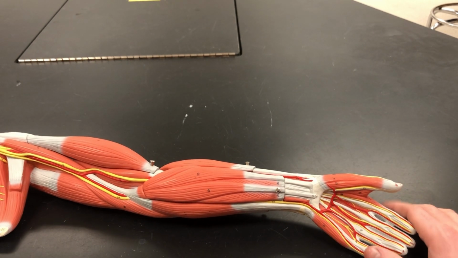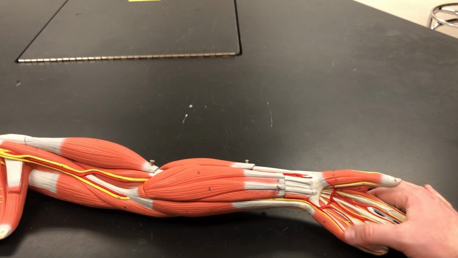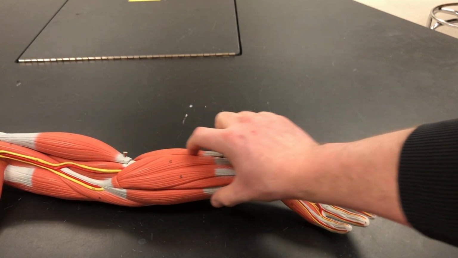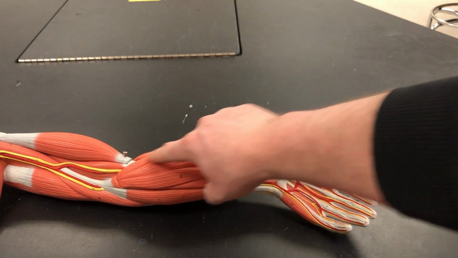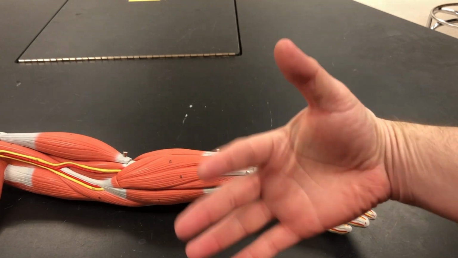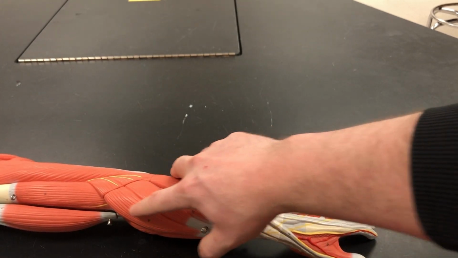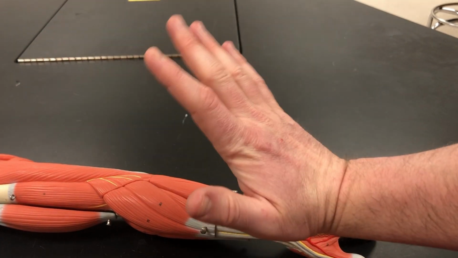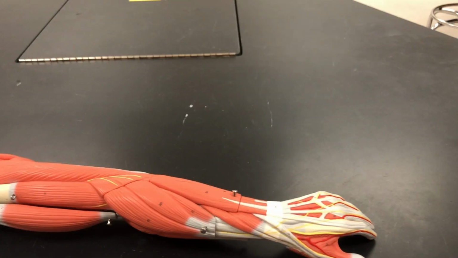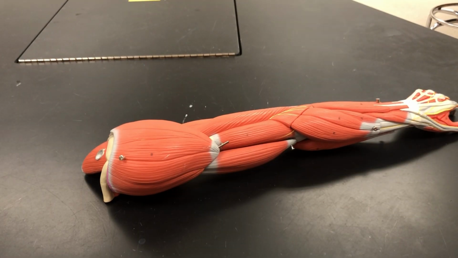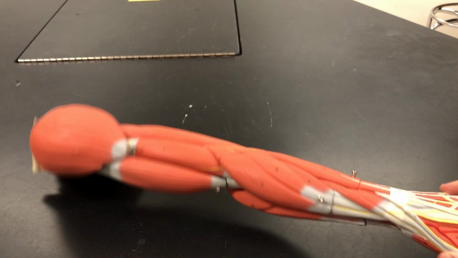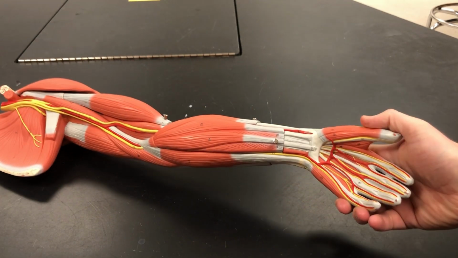Okay, then the other generalities that I'd like us to know about is these anterior forearm muscles, they function in wrist flexion, whereas these posterior muscles back here, these ones function in wrist extension. All right, so here we have an arm, and we'll go over all of the arm muscles.